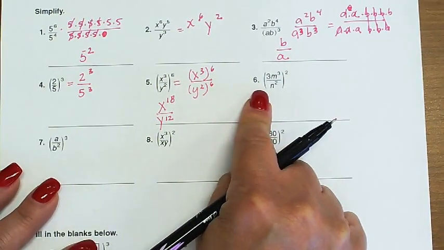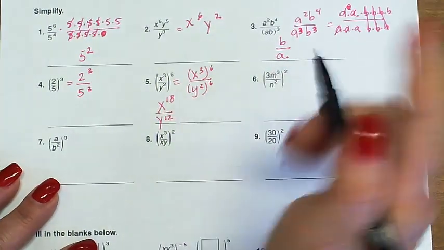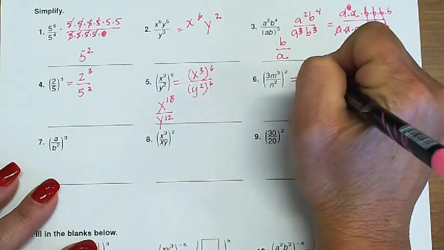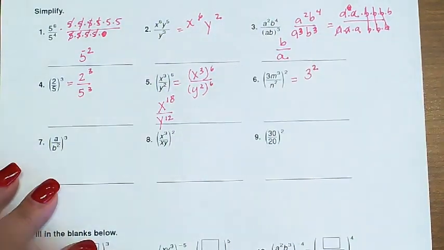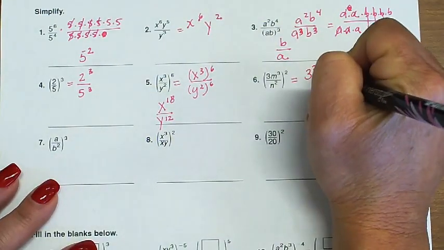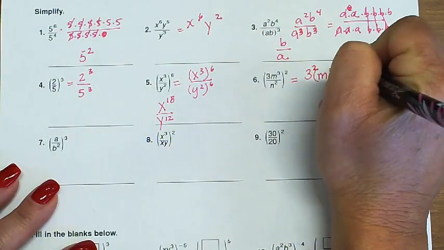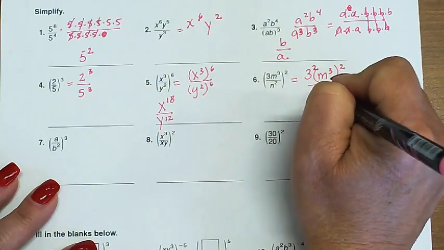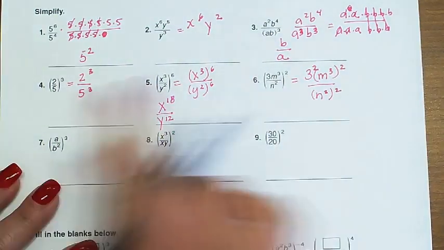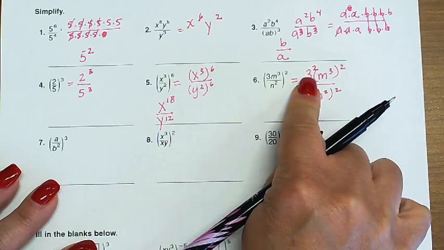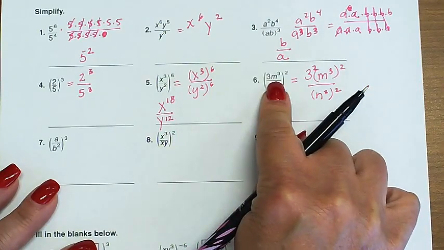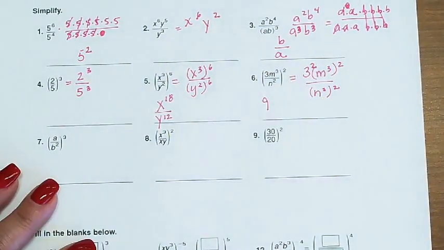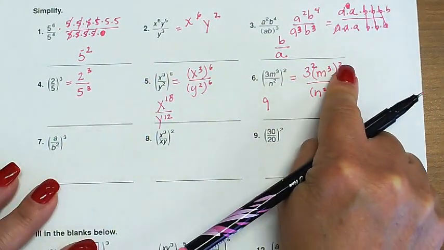Okay, now on number 6, if I'm looking at this one, be careful here. Everything gets raised to the second power, including the 3. So this is 3 raised to the second power, and m to the third raised to the second power. And also n squared raised to the second power. Don't forget that the 3 gets raised to the second power as well because it is in the parentheses. So 3 raised to the second power, we can go ahead and make that 9. M to the third to the second power.